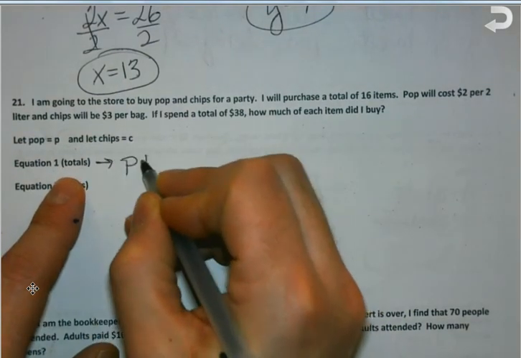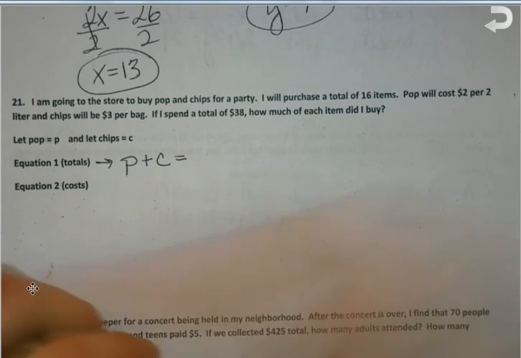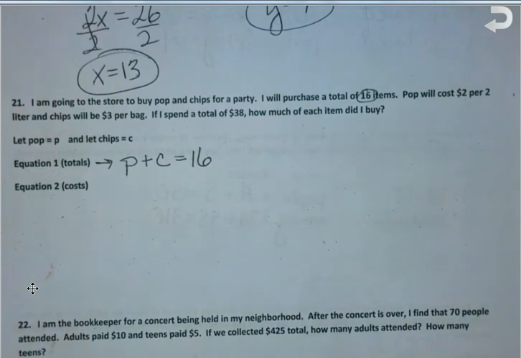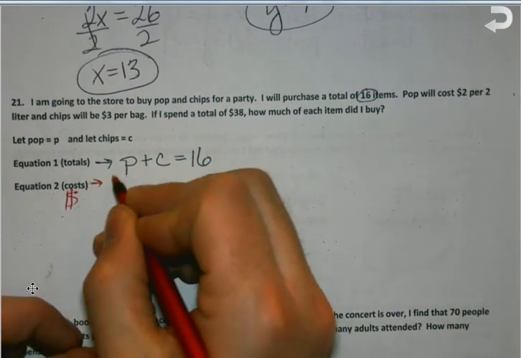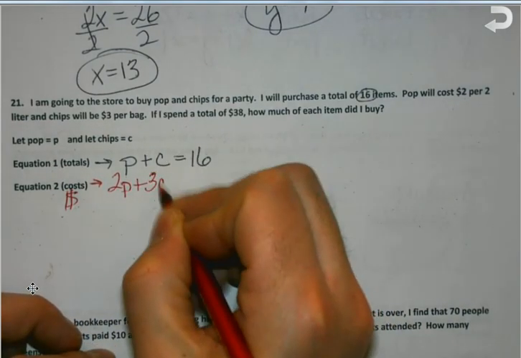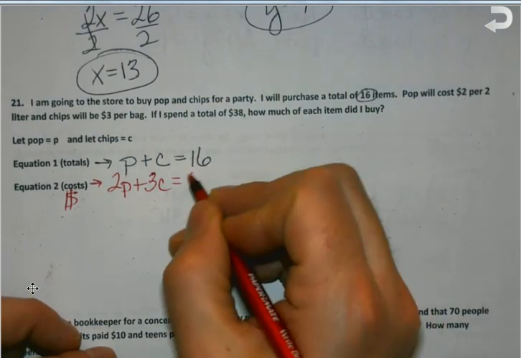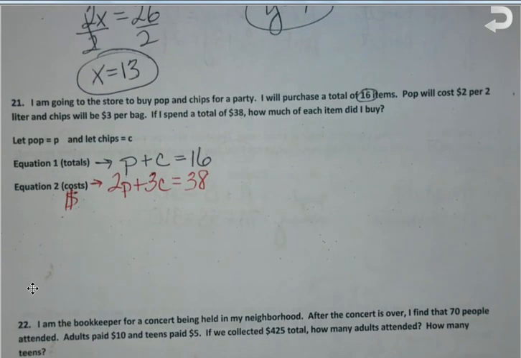So my pop plus my chips. How many total 2-liters and bags of chips did I purchase? 16. Okay, equation 2 gets to the costs. Now money starts coming into play. How much did I spend for each 2-liter of pop? 2. Okay, spent 2, so 2 times P. How much did I spend for each bag of chips? 3. I know. Maybe it's down to the gas station or something. They overcharge sometimes. It's $38.